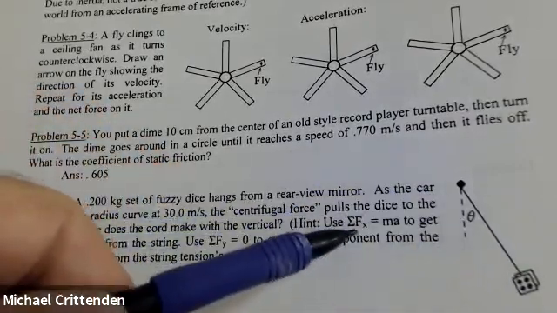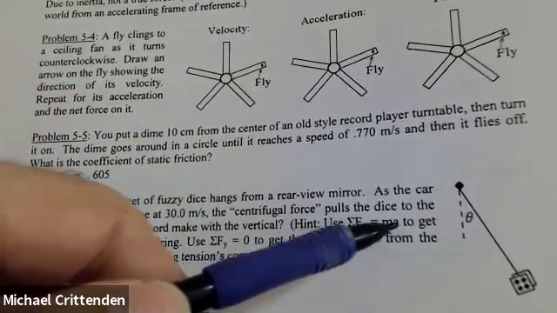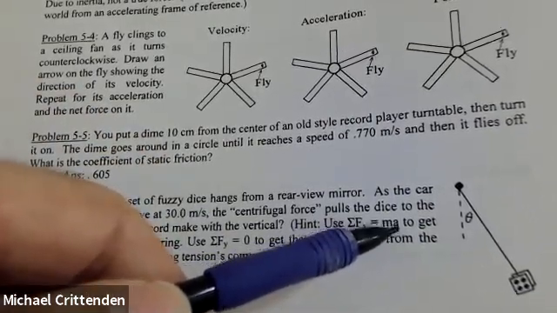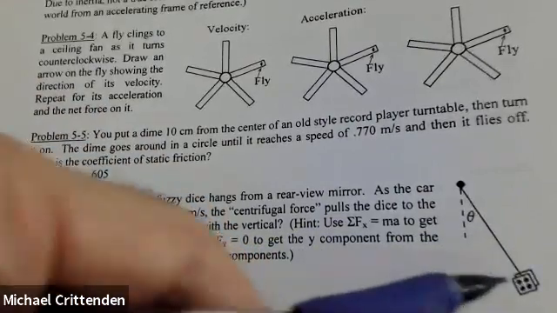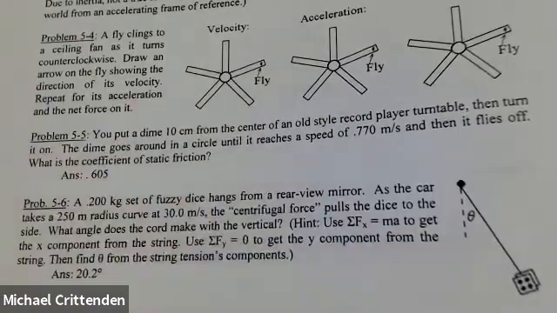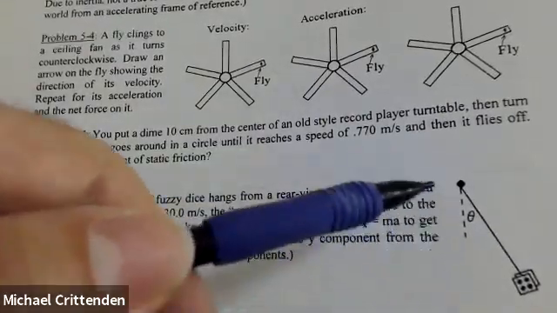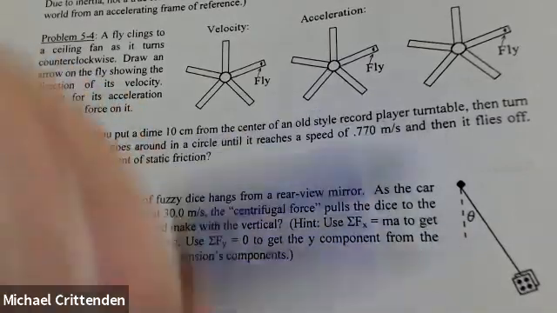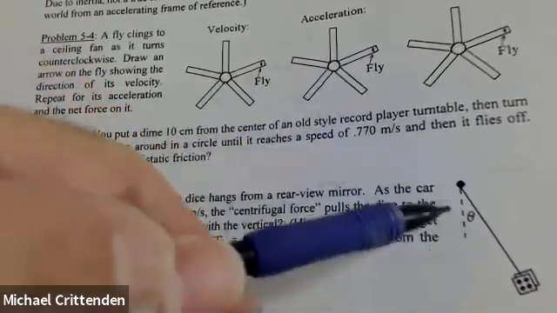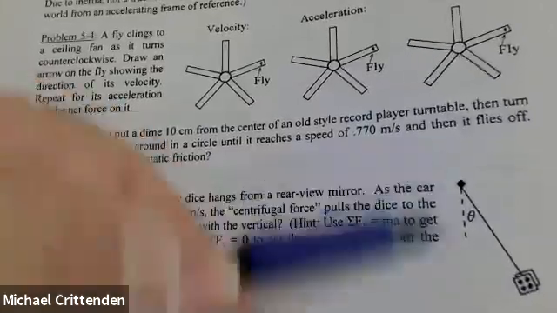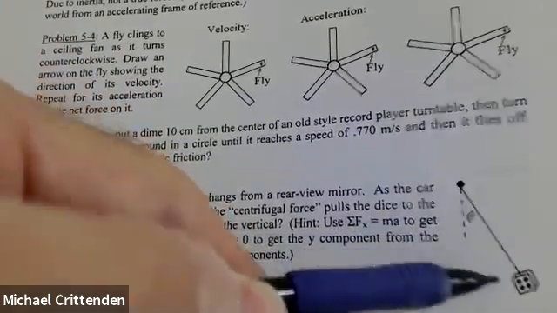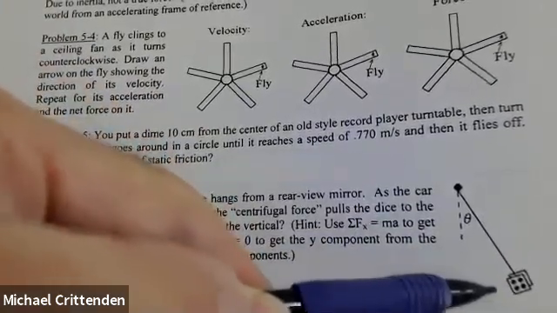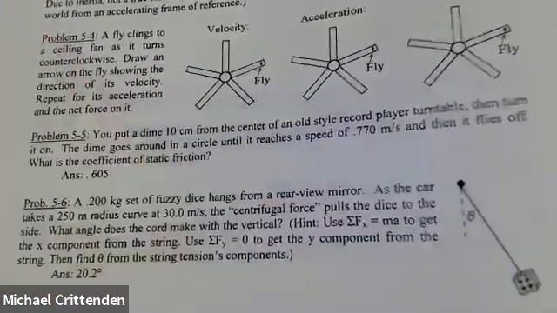If you use the sum of the forces in the x equals ma, where a would equal v squared over r, you can use that to get the x component of the string force. And if you set the sum of the forces in the y equal to 0, you get the y component. Once you know the x and y components, you can get theta from some trigonometry, the arctangent of opposite over adjacent.